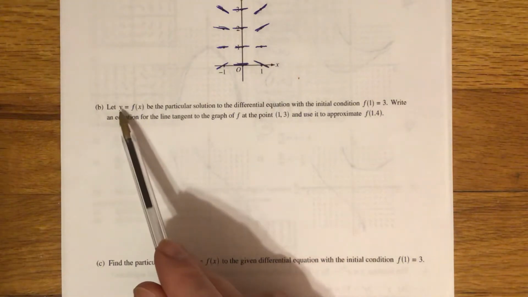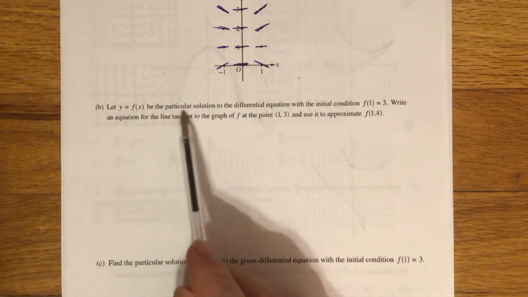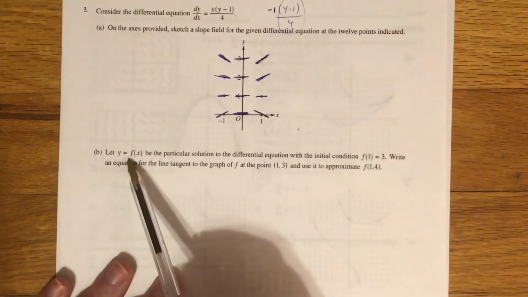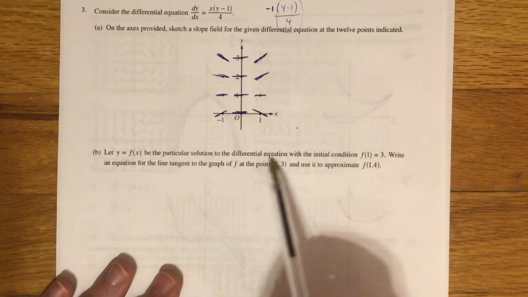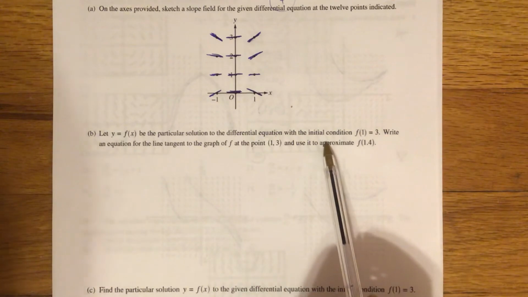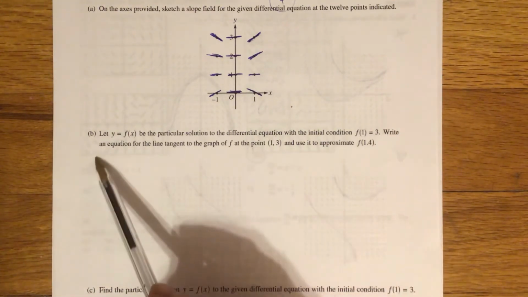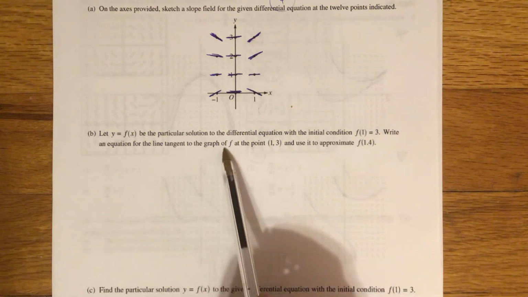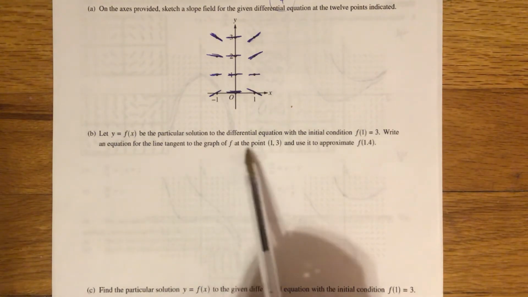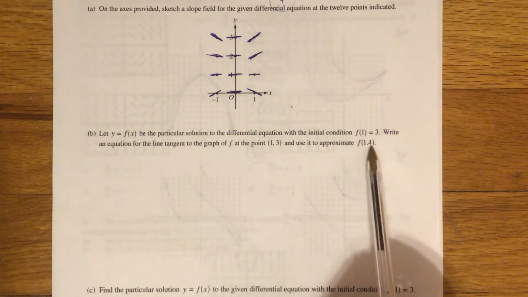Since an AP problem incorporates other things in it, this thing says, well, let y equal f of x be the particular solution to the differential equation. So whatever this thing solves out to be, they're letting this function be that solution. It has an initial condition given of f of 1 equals 3. They want you to write an equation for the tangent line to the graph of f at the point 1, 3. And then they want you to do a linear approximation with it. So let's focus on just getting the equation of the tangent line.